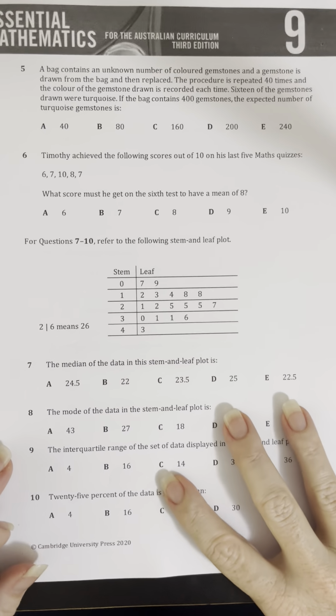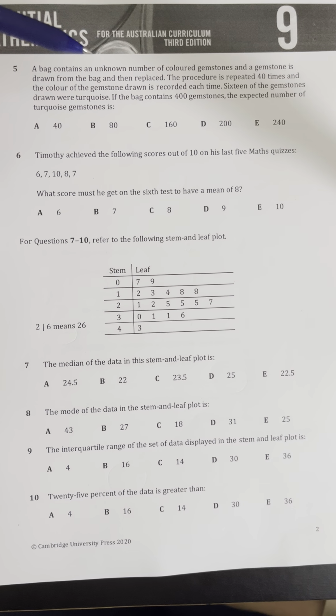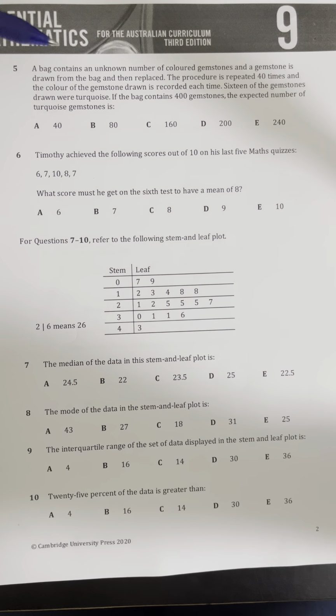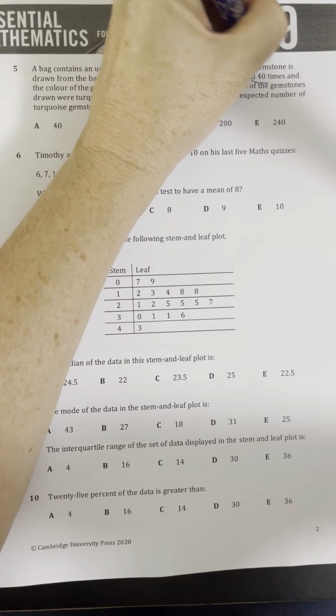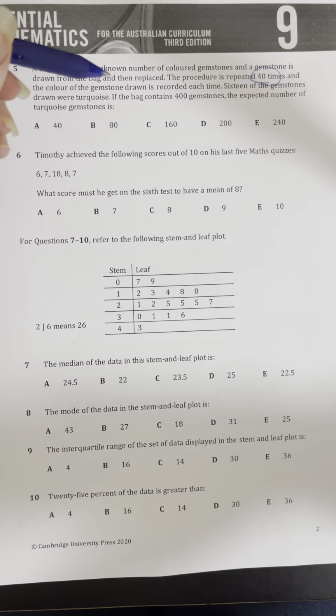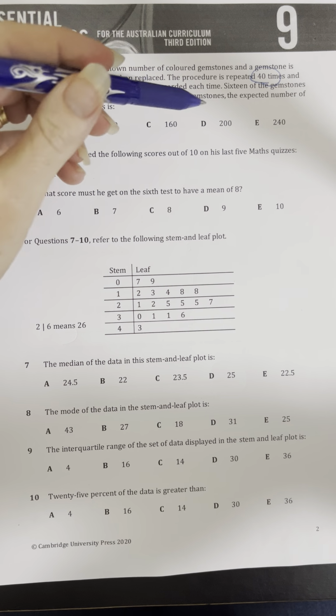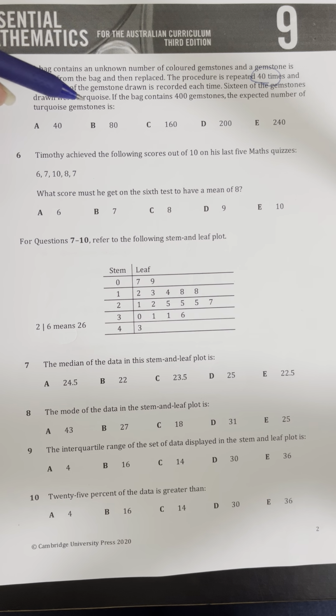Going to the next page, we've got a bag contains an unknown number of coloured gemstones, and a gemstone is drawn from the bag and replaced. Now that's key. The procedure is repeated 40 times, and the colour of the gemstone drawn is recorded each time. 16 of the gemstones drawn were turquoise. If the bag contains 400, the expected number of turquoise gemstones is.